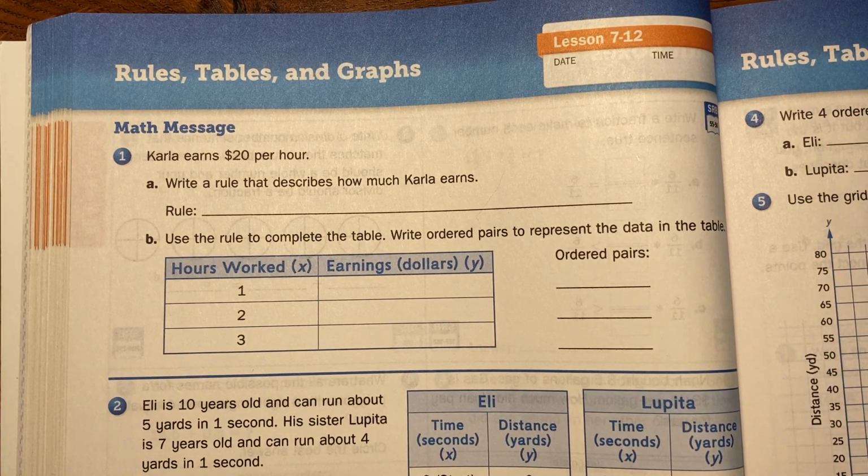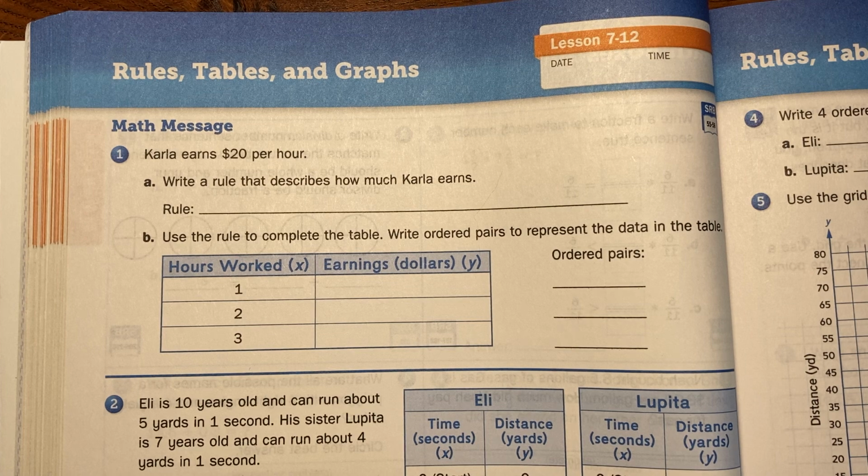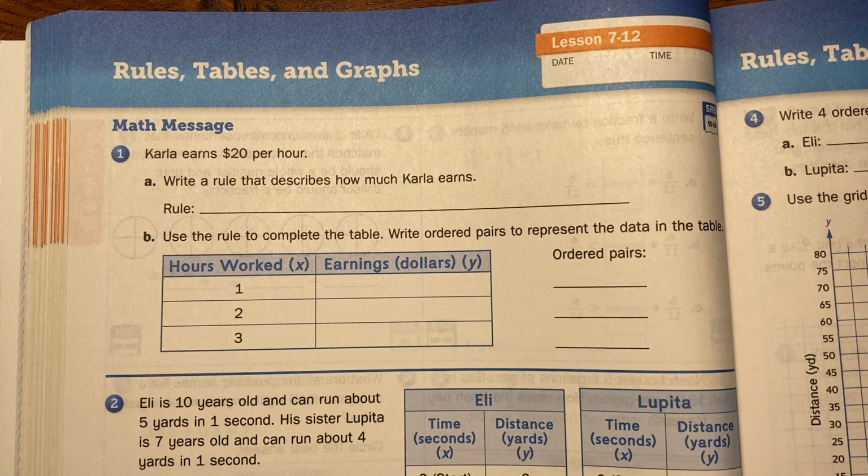Hello and welcome to lesson 712, 5th grade. I'm on page 270. Today we are working on rules, tables, and graphs.